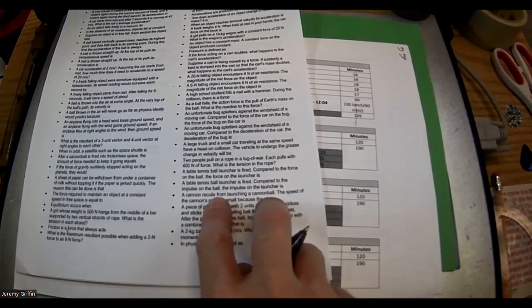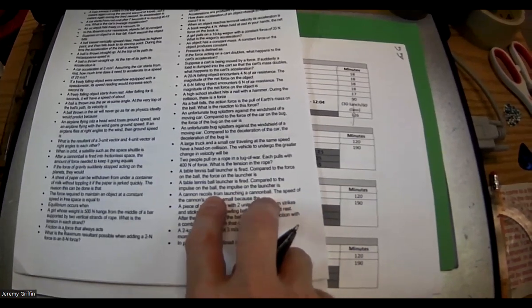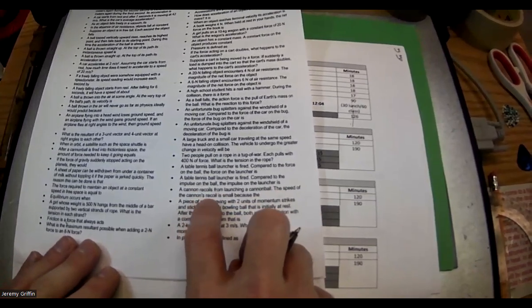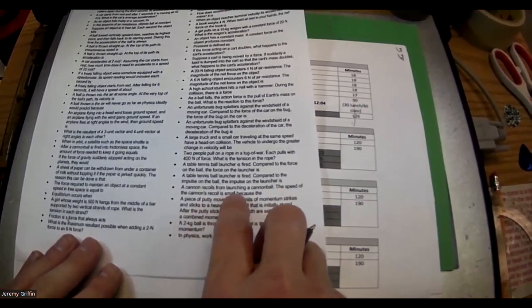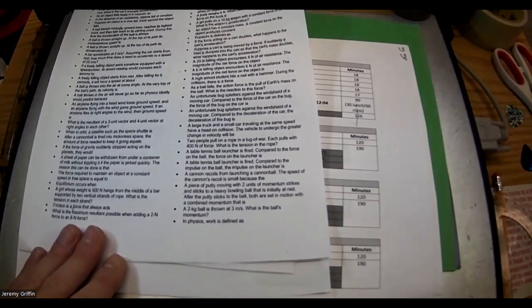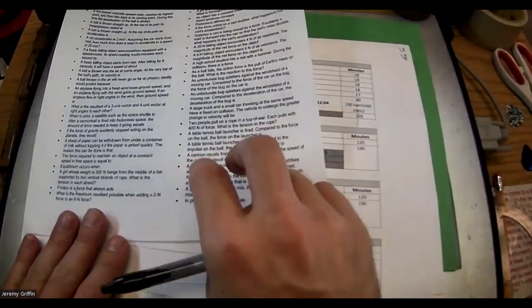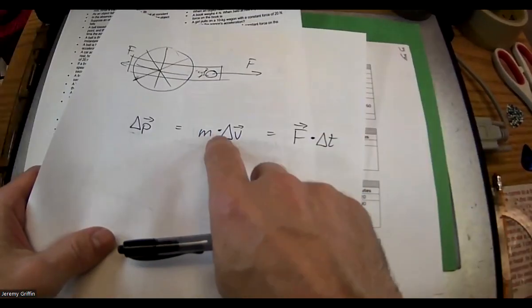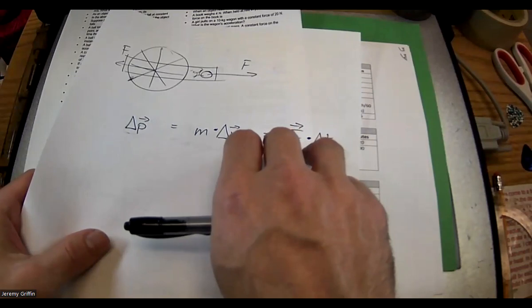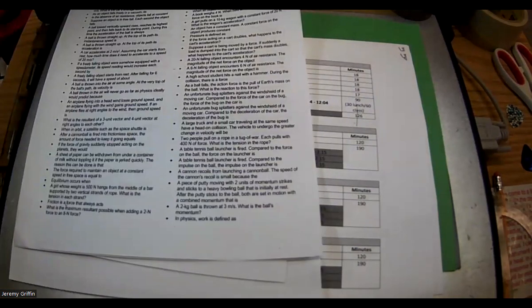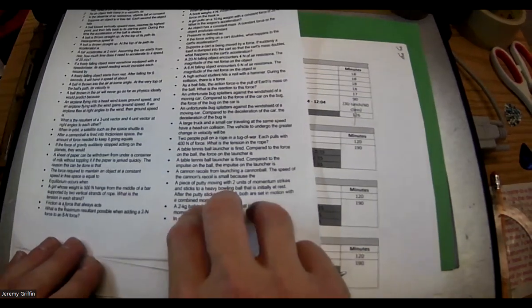Yeah. Okay. They said a cannon recoils from launching a cannonball. So same idea. If the speed of the cannon's recoil is small because the cannon has so much what? Mass. Yeah. So much mass. Gives it so much inertia. Large mass results in a small change of velocity for the same force, same time interval, same impulse. Different masses, different velocities.